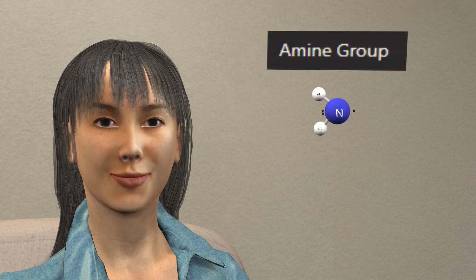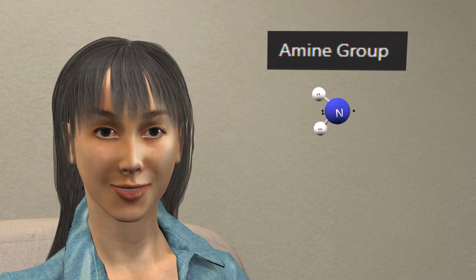Now, the third and final functional group that we'll cover in this video is the amine group. Amines are involved in the creation of amino acids, which are the building blocks of proteins and essential for life. Amines are derived from ammonia, which consists of a nitrogen atom bonded to 3 hydrogen atoms while carrying a pair of lone electrons. When one or more of ammonia's hydrogen atoms are replaced by a substituent or substituents, such as alkanes that have lost a hydrogen atom, the resulting molecule is an amine.